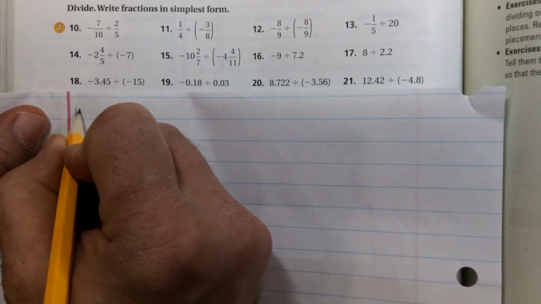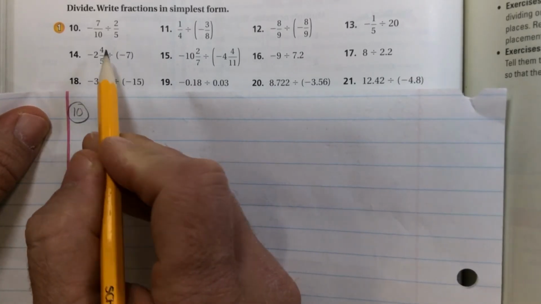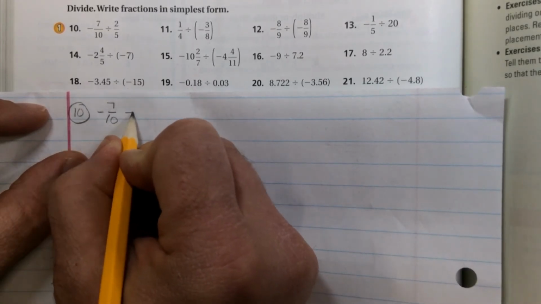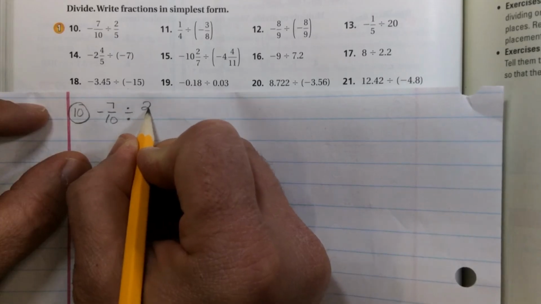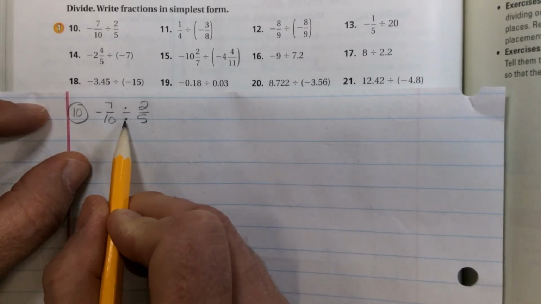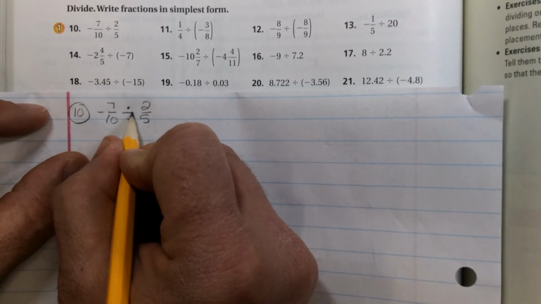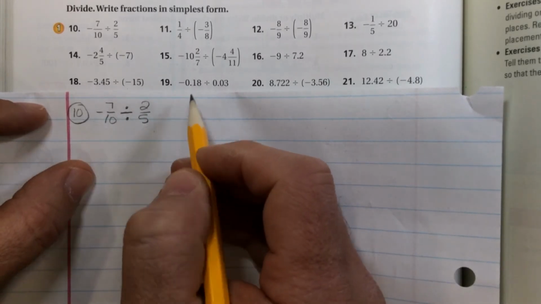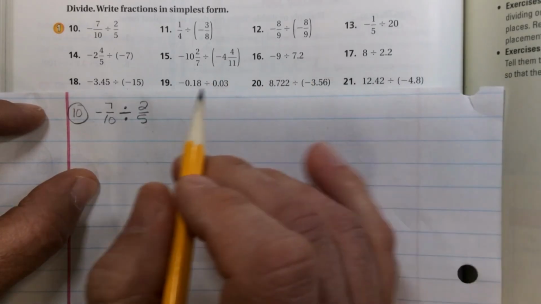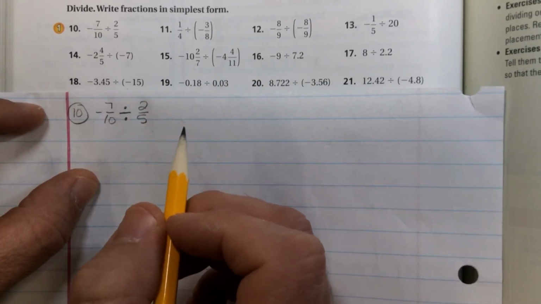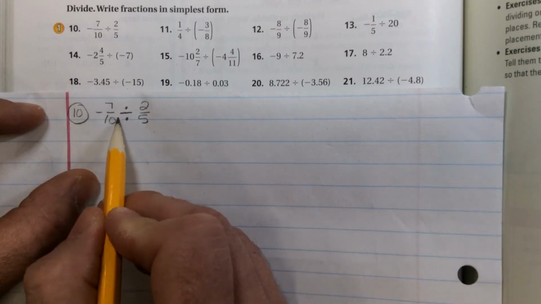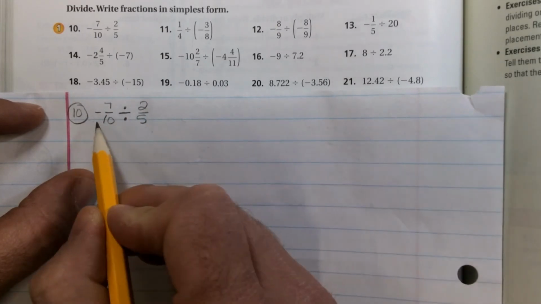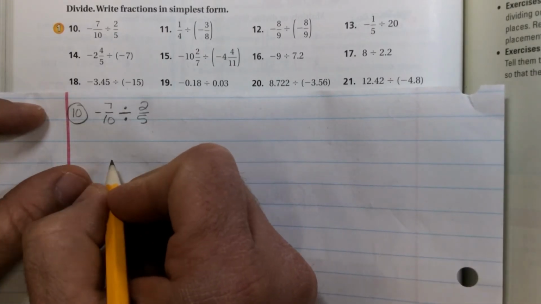Number 10. Well, we've got negative 7 over 10 divided by 2 over 5. Now, if you'll recall, we don't divide fractions. We actually invert the second fraction and multiply. I think some of the sixth grade teachers say same, change, flip, which what they mean is they keep this one the same, they change this to multiplication, and you flip this fraction here. If that helps you remember what we're doing, well, then so be it.